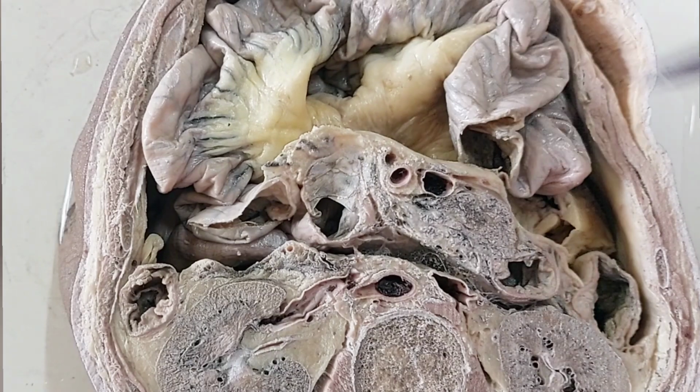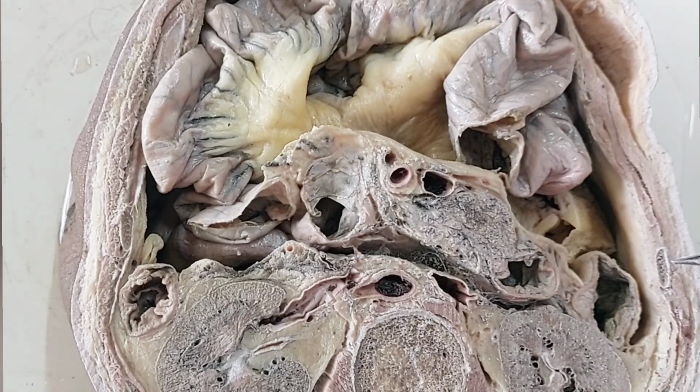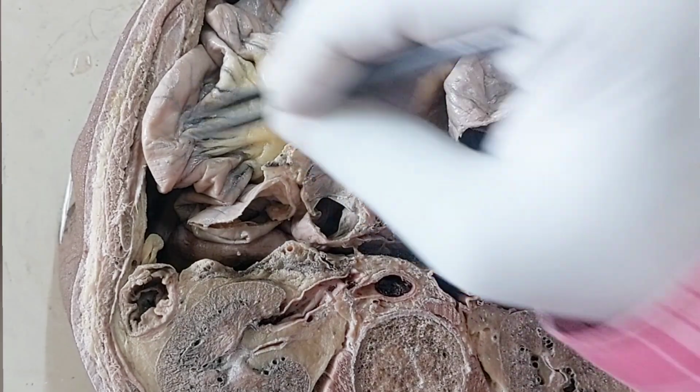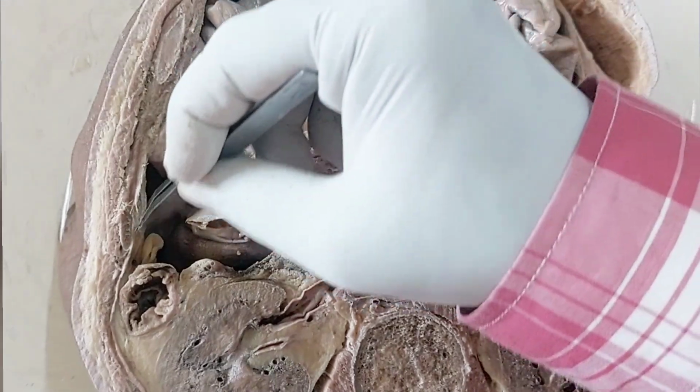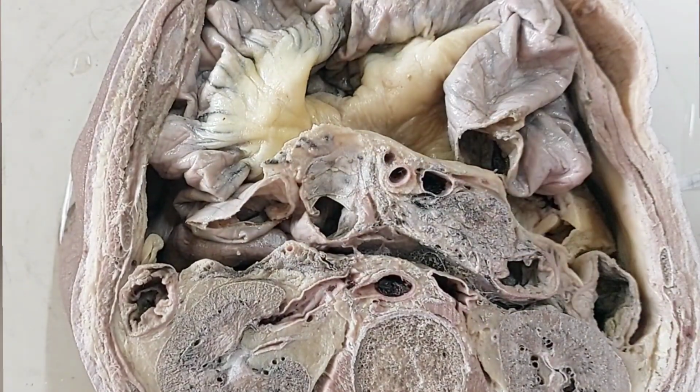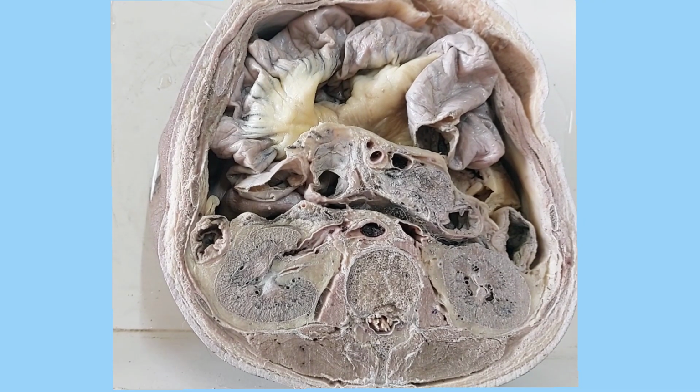And here also we can see some cut sections of the ribs. This is the cut section of the rib on this side, the cut section of rib here, cut section of rib here. So that's all regarding the cross section of the abdomen.